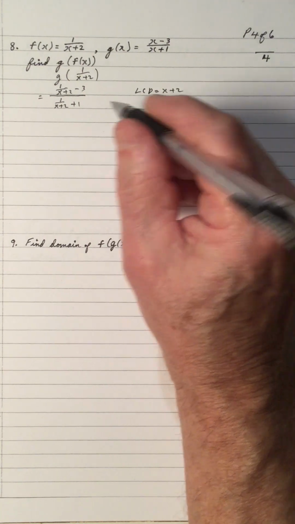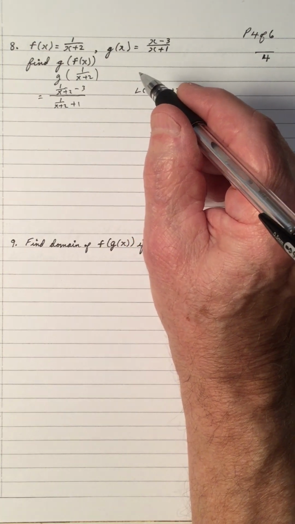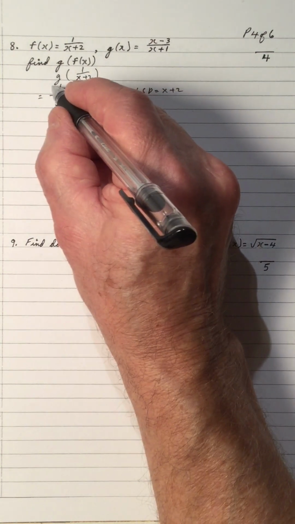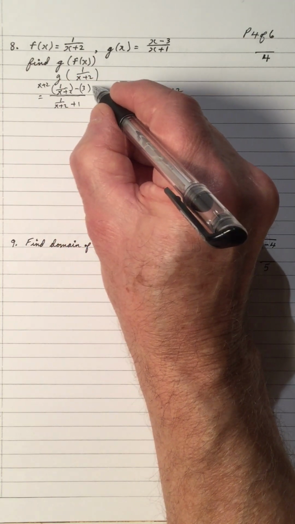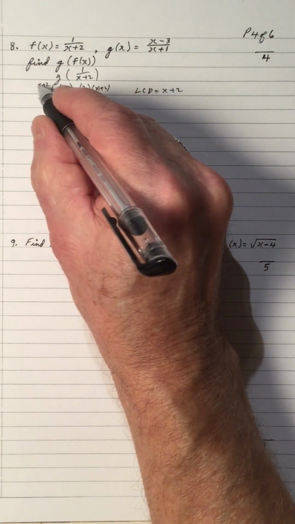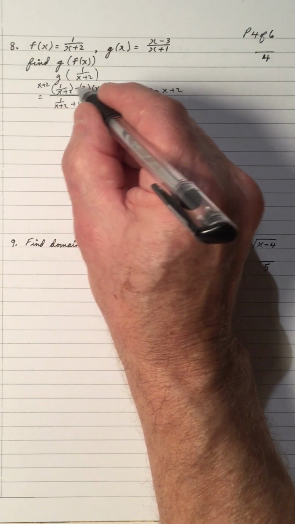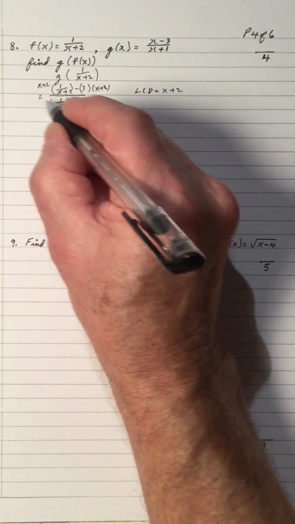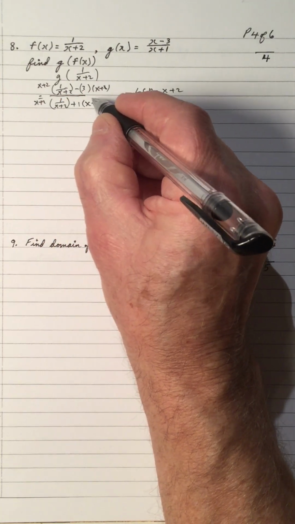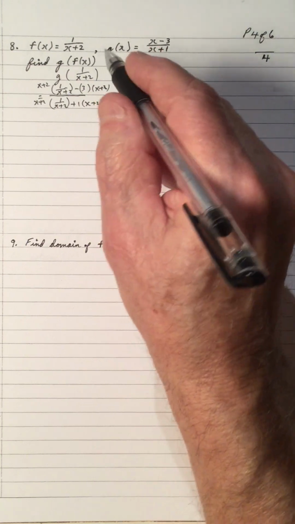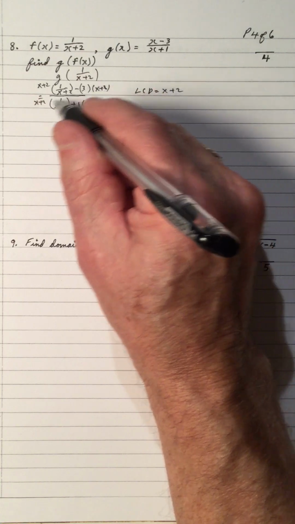So the fastest way to remove the fractions here to simplify is to multiply the top and the bottom by x plus 2. So we'll multiply each part. We'll multiply the top by x plus 2, but we'll multiply each part of the numerator by x plus 2, and we'll do the same on the bottom. We'll multiply each part of the denominator by x plus 2. So we're multiplying the top and the bottom by x plus 2, but we're distributing it through each part.